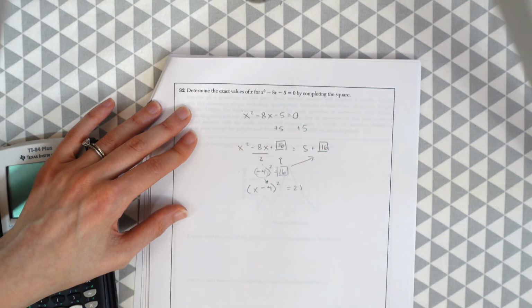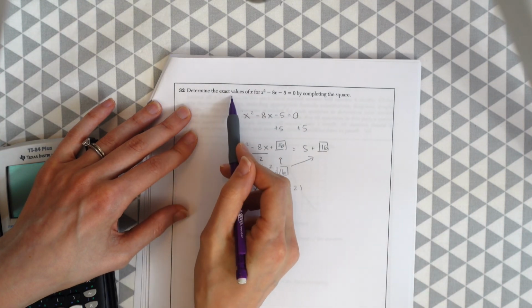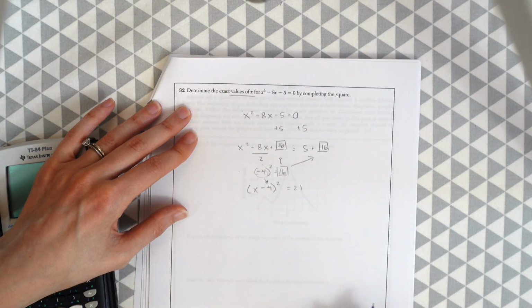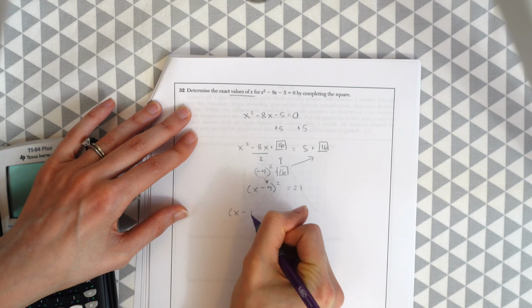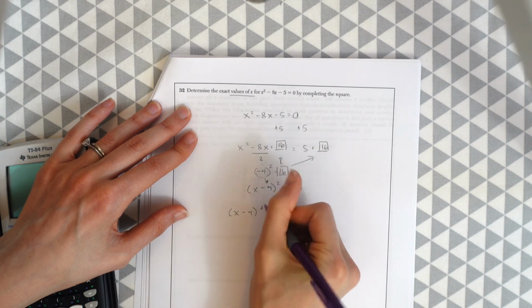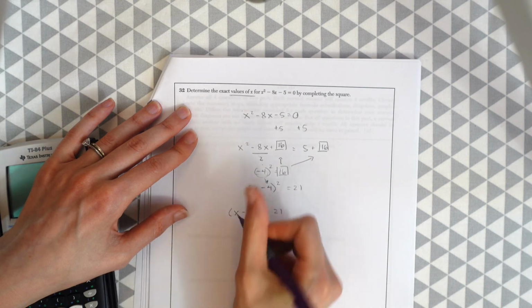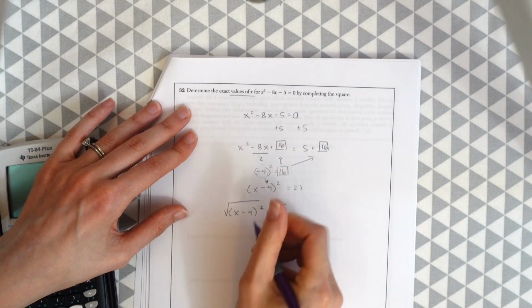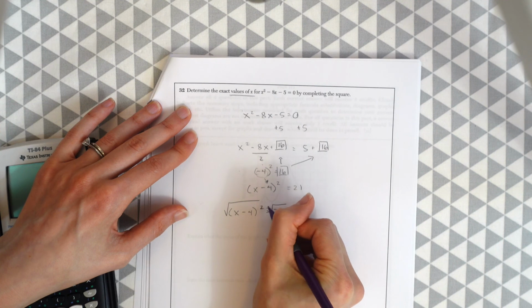So now, we didn't just need to complete the square, but we actually need to find the values of x. So to find the values of x, I'm just going to rewrite this because we just completed the square. And now to get rid of this squared, we're going to take the square root, plus or minus square root actually.